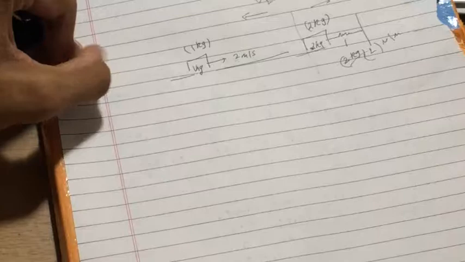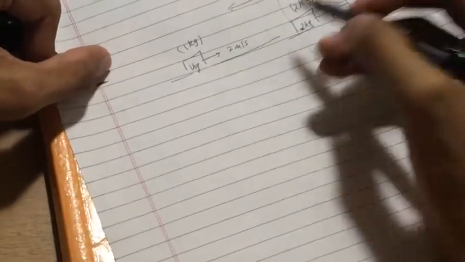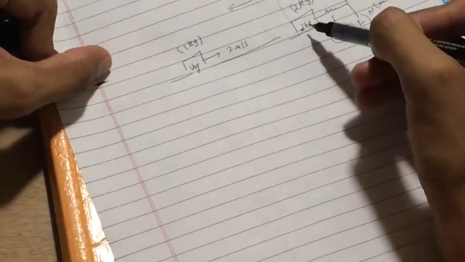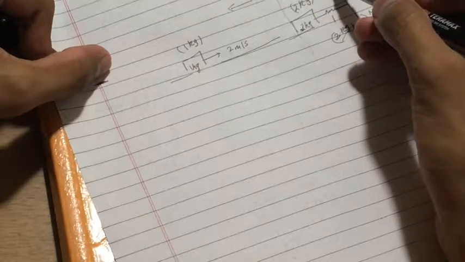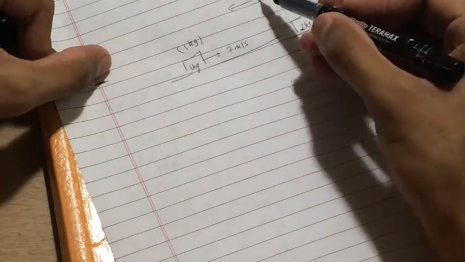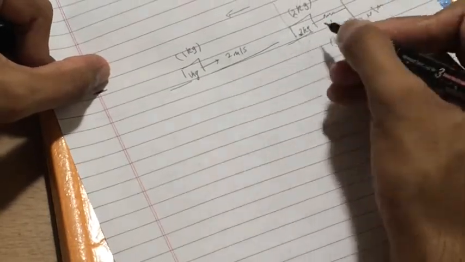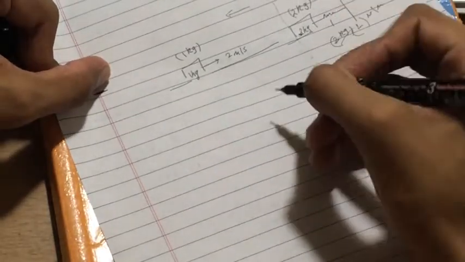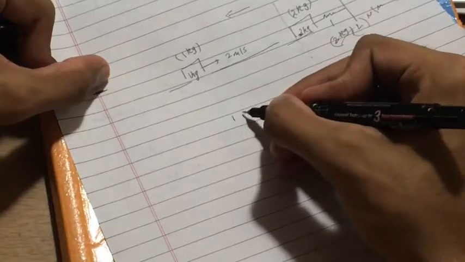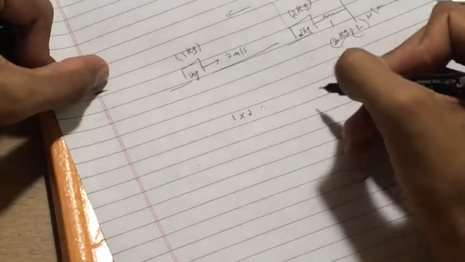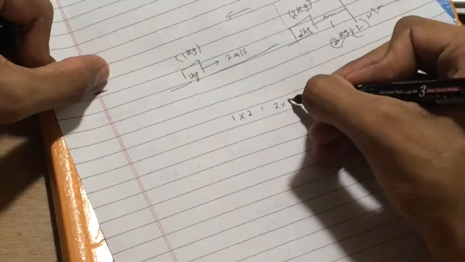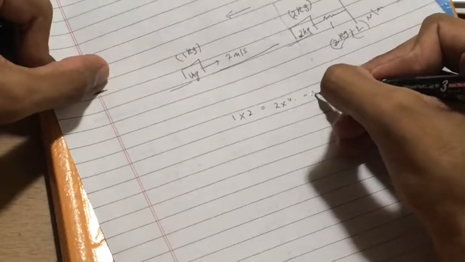So what we're going to do is, let's collide the blocks together. I'll assume that this one attains velocity v1 after collision, and this one attains the velocity v2 after the collision. So conserving linear momentum, we'll be writing 1 into 2 equals 2 into v1 minus 1 into v2.